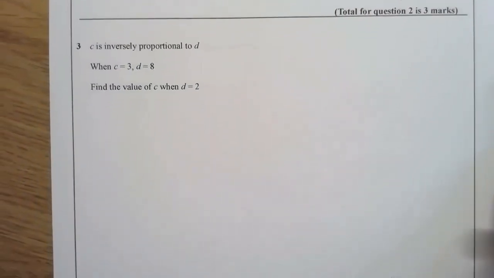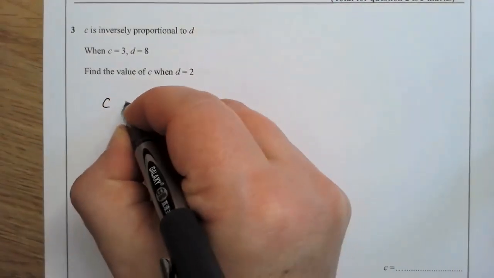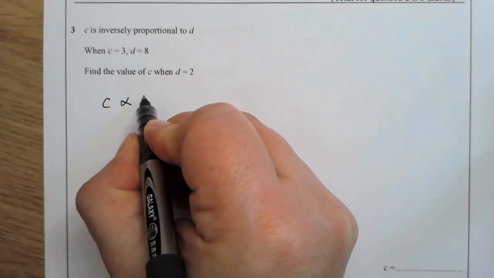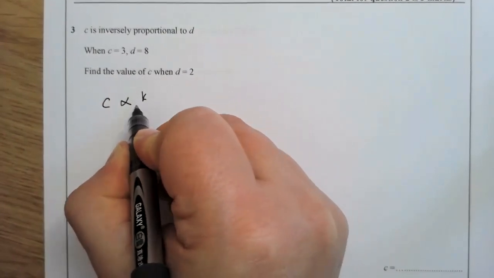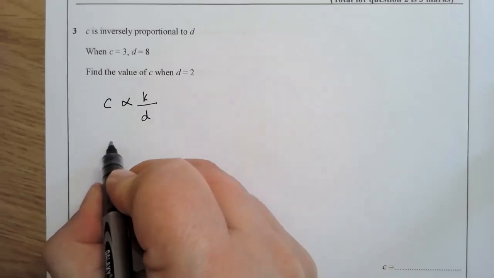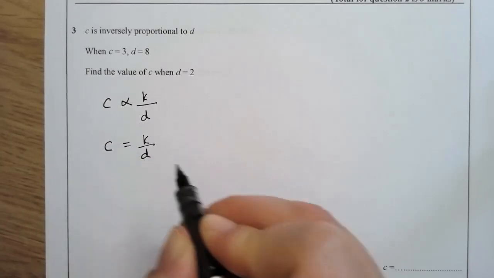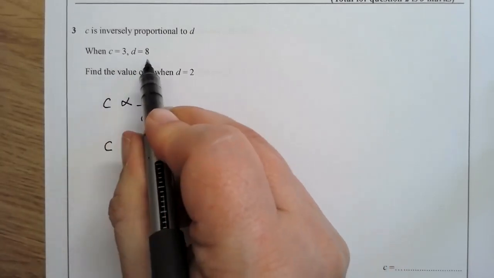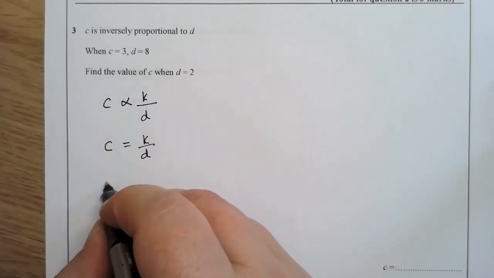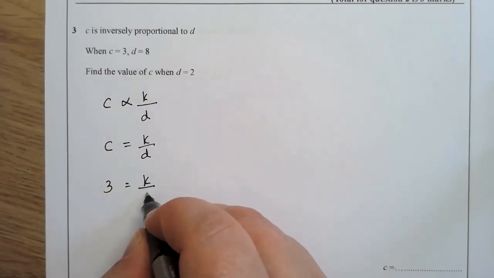Let's do an inversely proportional example. So C is inversely proportional to D. So I'm going to put my constant at the top here, and then I'm going to write D, which I can also write as C equals K over D. I know what C is, and I know what D is. C is 3. D is 8.